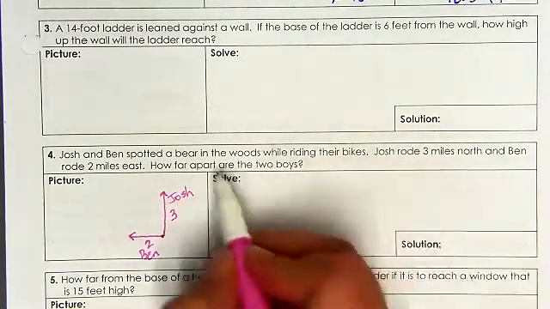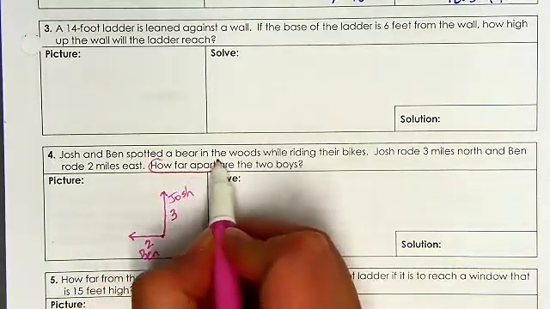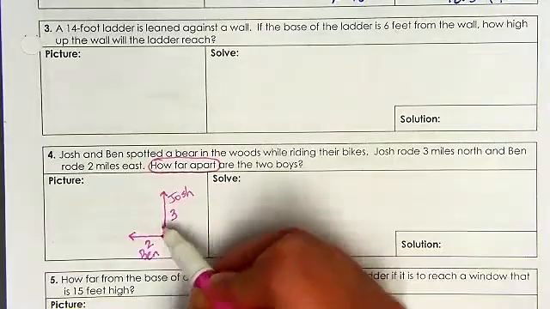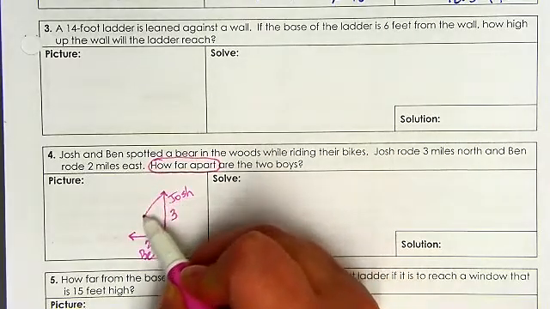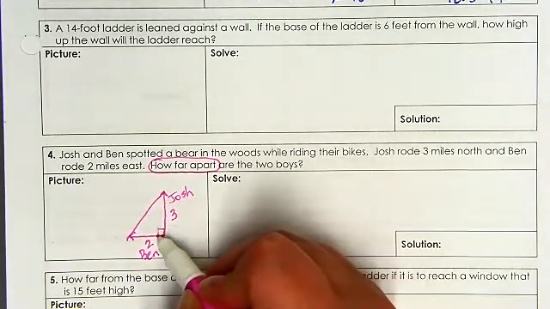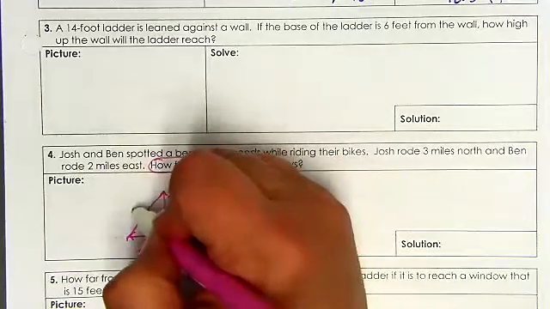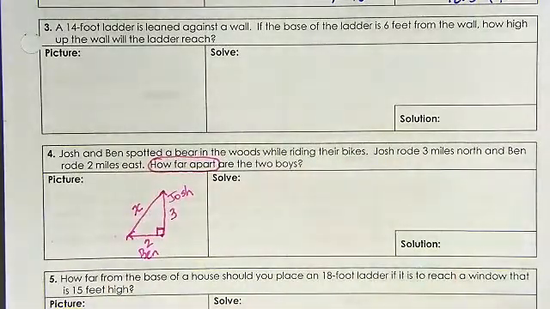We want to know how far apart are the 2 boys as the crow flies, you would call it. So we're going from here to here, and this makes a right angle. All right, so we're looking for the hypotenuse of a right triangle that was formed.